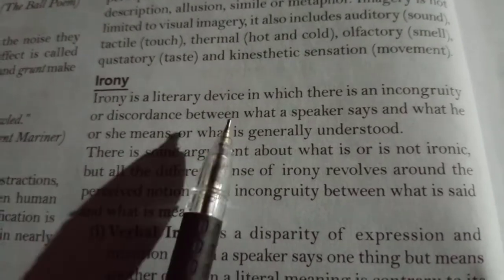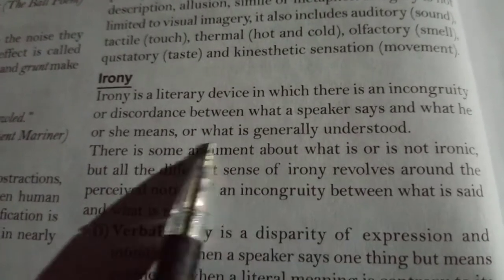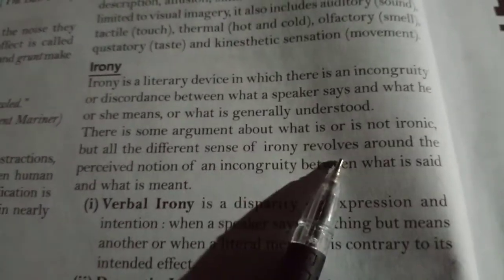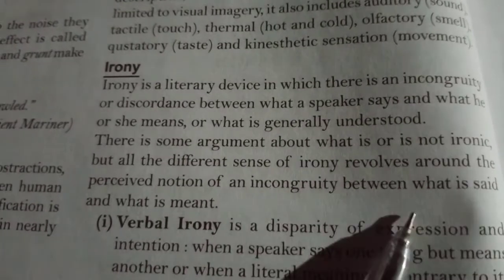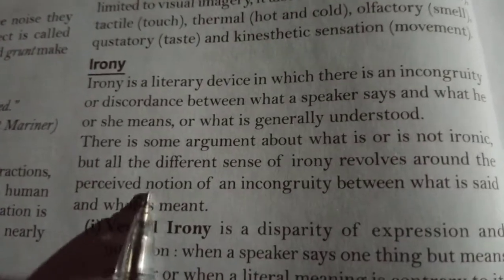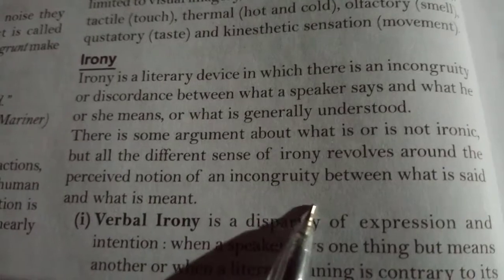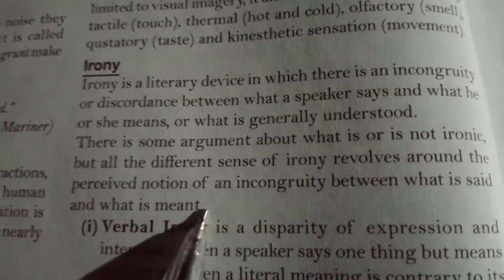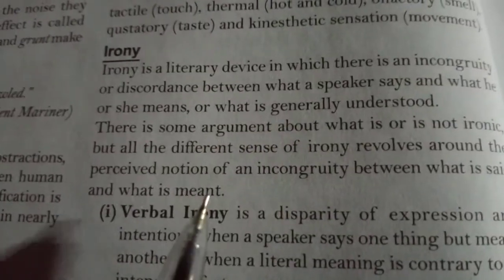So he's speaking something different but his meaning is different. There is some argument about what is or what is not ironic, but all different senses of irony revolve around the perceived notion of an incongruity between what is said and what is meant.